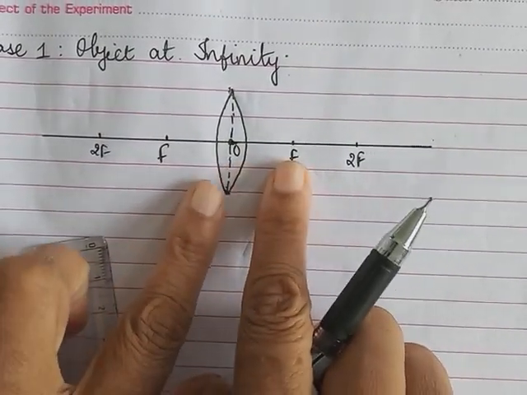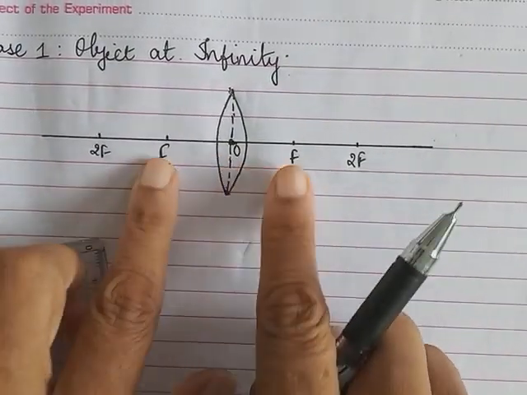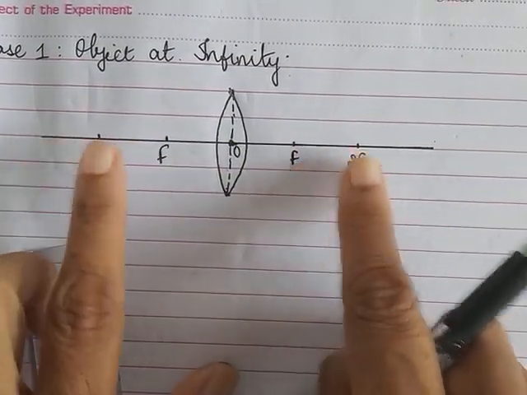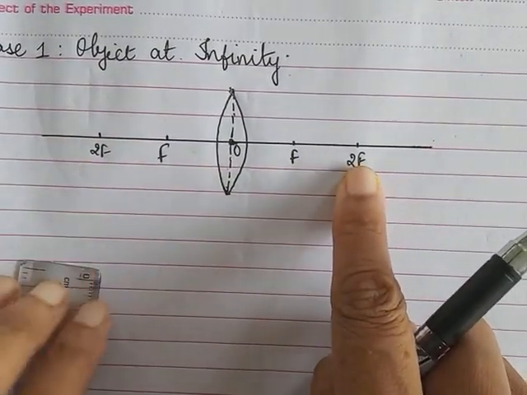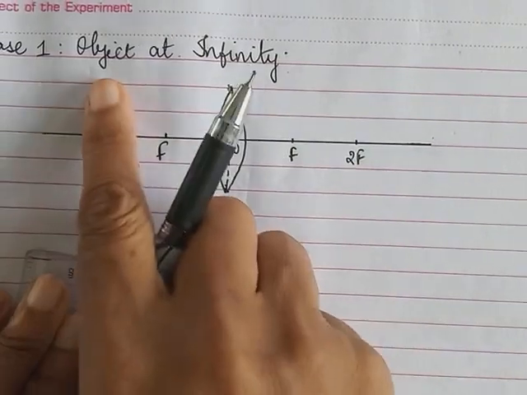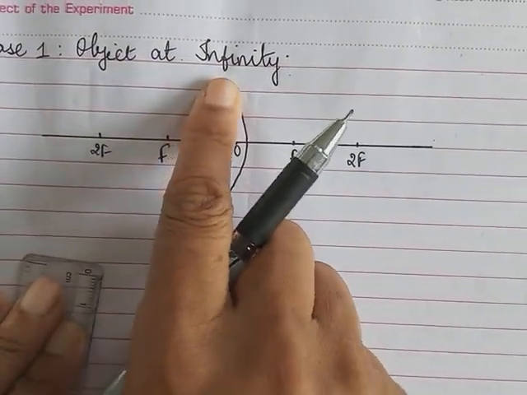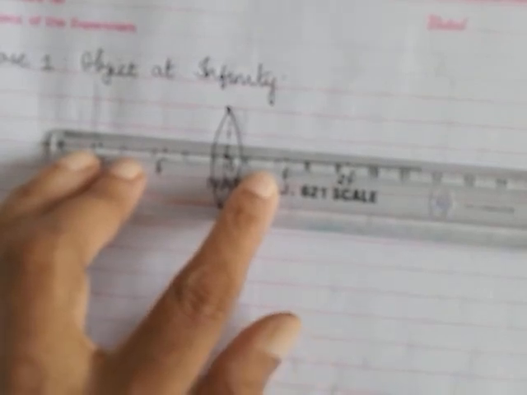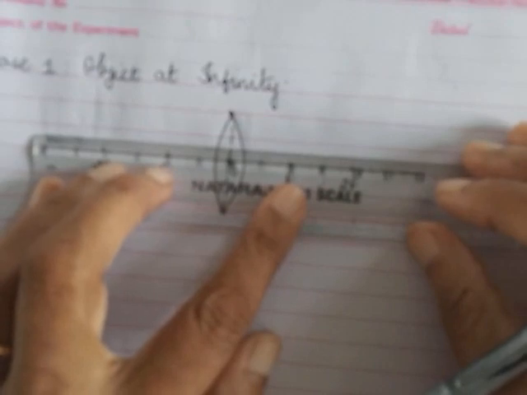Okay, 2F. So this will have some significance, I'll tell you later. So from optical center take 2 centimeter, mark F on both the sides, again 2 centimeter and mark 2F on both the sides. Okay, now object at infinity. For object at infinity, infinity means some far away distance, like maybe sun. You can take object at infinity, maybe sunlight you can take.